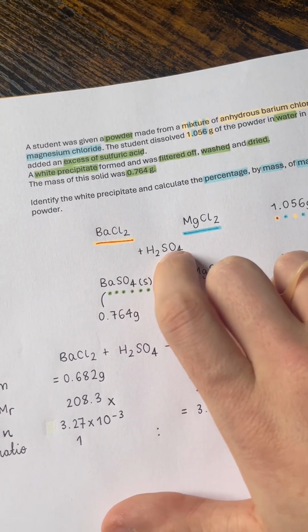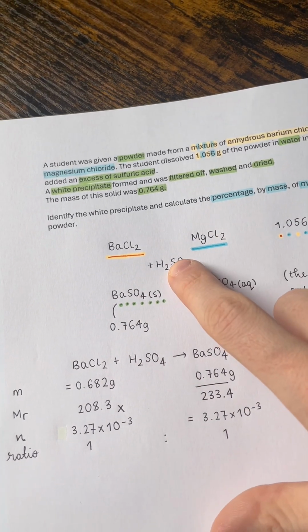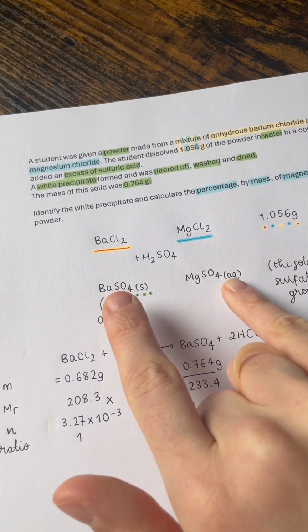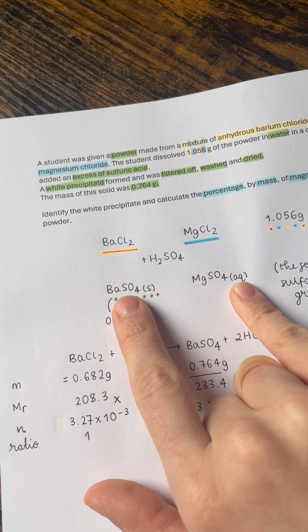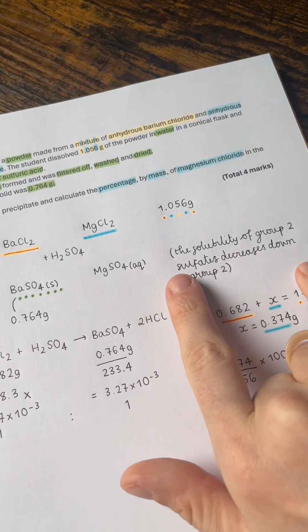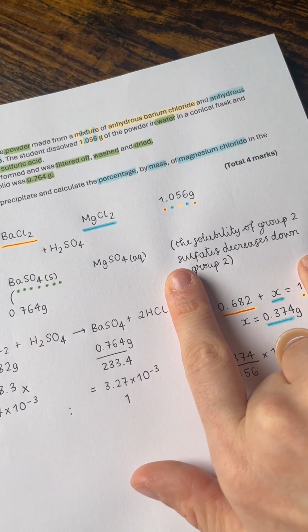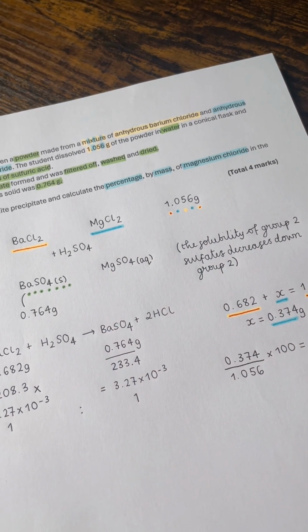Barium chloride reacting with sulfuric acid is going to make barium sulfate. Magnesium chloride reacting with sulfuric acid is going to give us magnesium sulfate. Now it tells us that a white precipitate is formed here, and we have to identify what that is. The white precipitate is barium sulfate, and I know that because the solubility of group 2 sulfates decreases down the group, and the opposite is true for hydroxides.